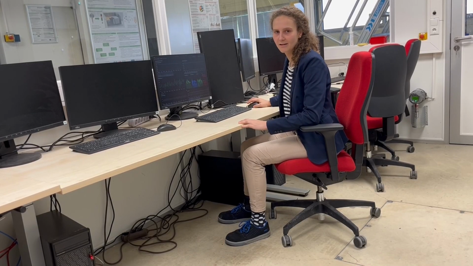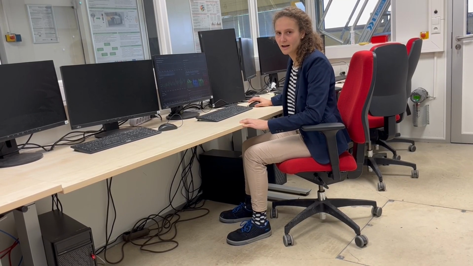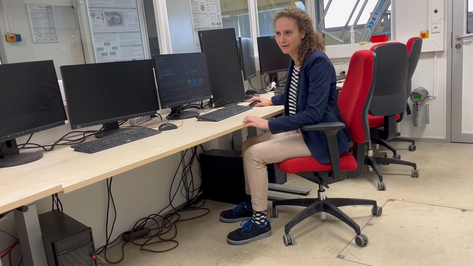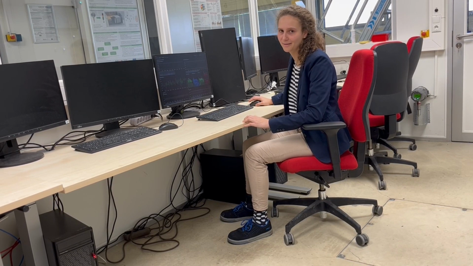The experiment is now running for 24 hours. The measurement data is recorded automatically and pushed to a database. I'll have a look at the data tomorrow, and that's it for today.